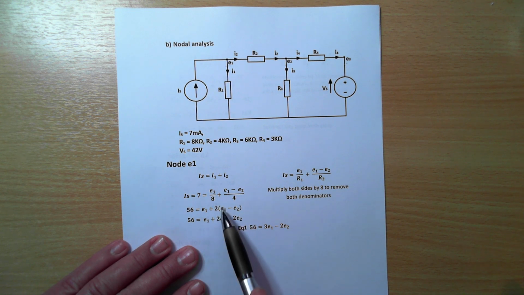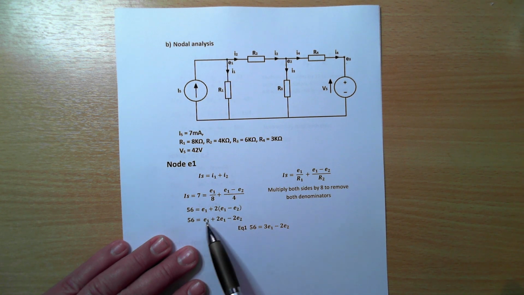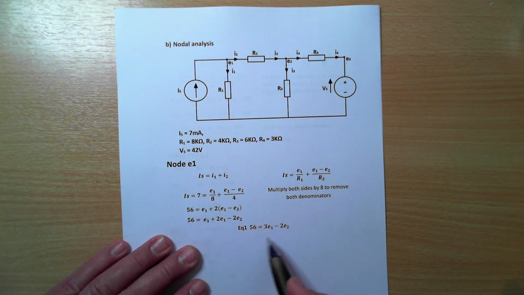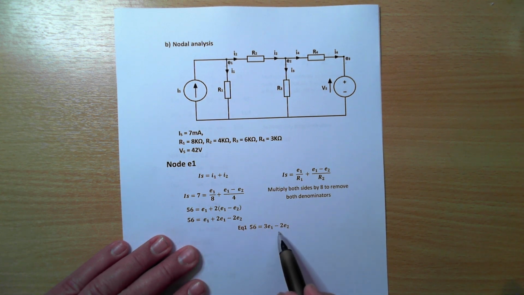So next we want to multiply out those brackets, so we end up with E1 plus 2E1 minus 2E2, and then if we just add those two together, we can end up with our first equation, which is 56 equals 3E1 minus 2E2.